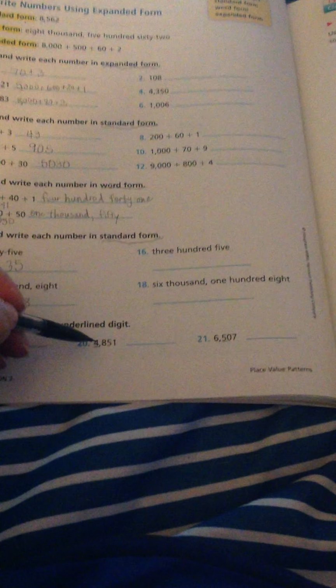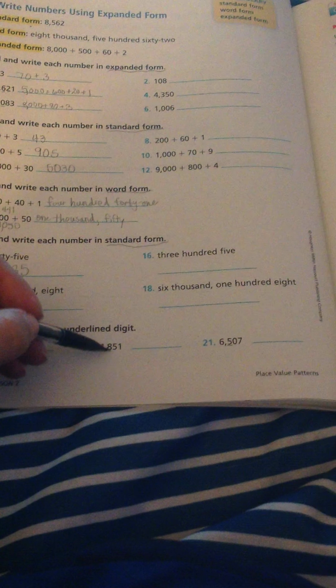On number 20, read the number 4,851. The 4 is the underlined digit, and what place value is it in? It's in the thousands. So I'm going to be multiplying 4 times 1,000, which gives me 4,000. And that's my place value for the underlined digit.